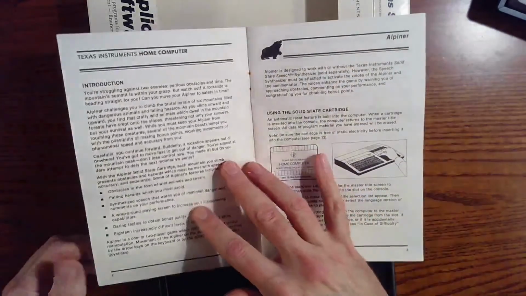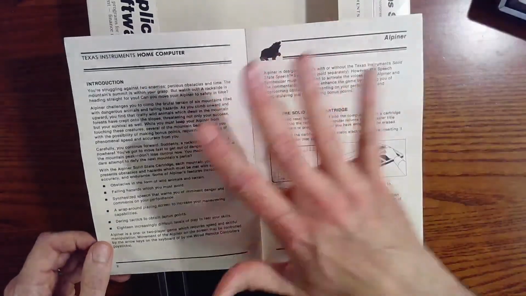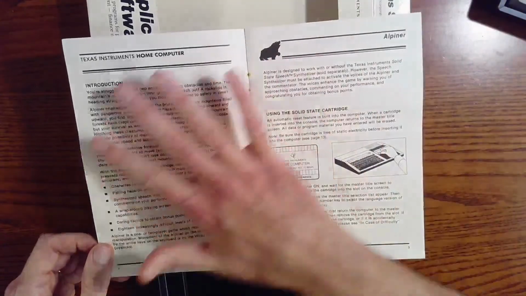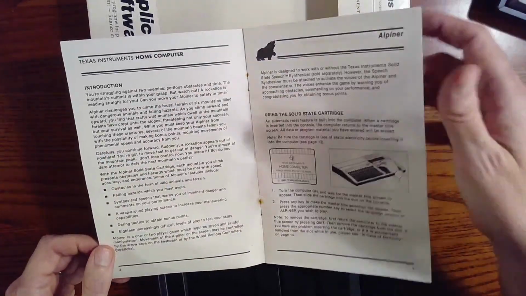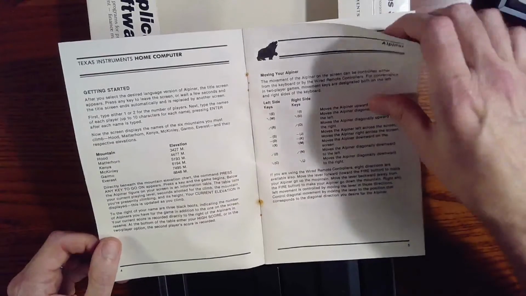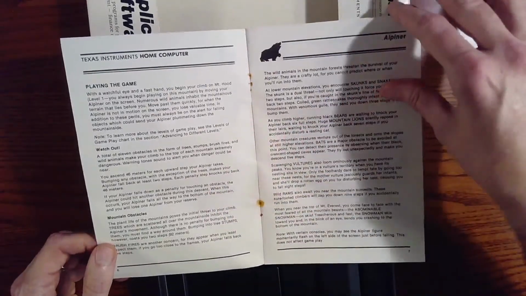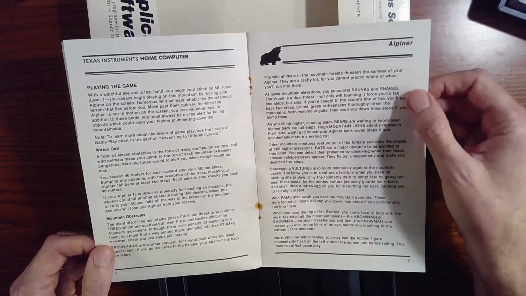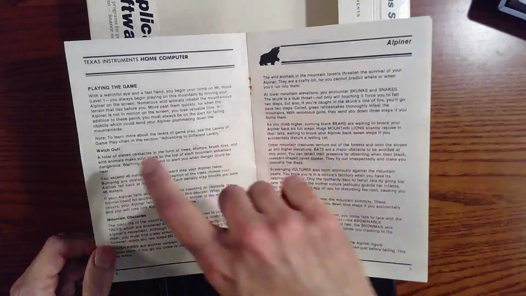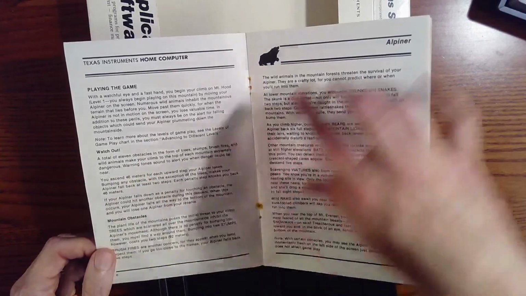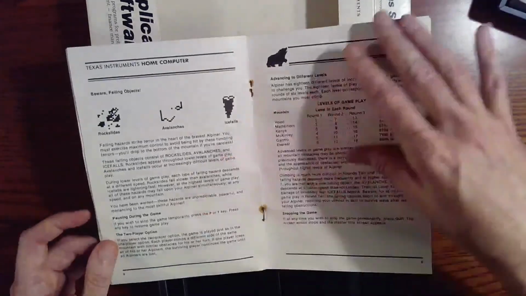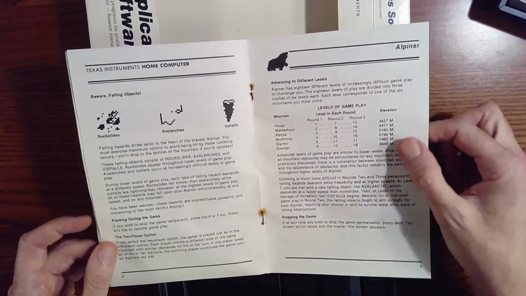Well, there you go. And so this is the first printed manual I've had with any of the cartridges I own. So again, Jamie, another thank you, because this is really cool. And I'm glad you didn't wrap it, because that was some extreme saran wrap wrapping, let me tell you. Playing the game, watch out, mountain obstacles. And so you and your cousin used to play this, and it used to drive you nuts.